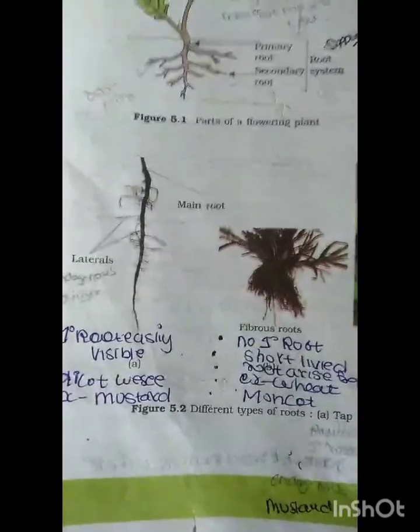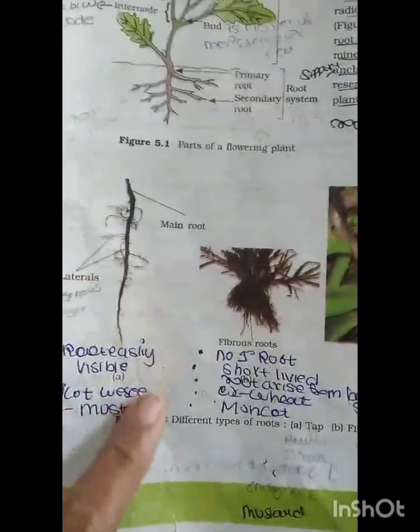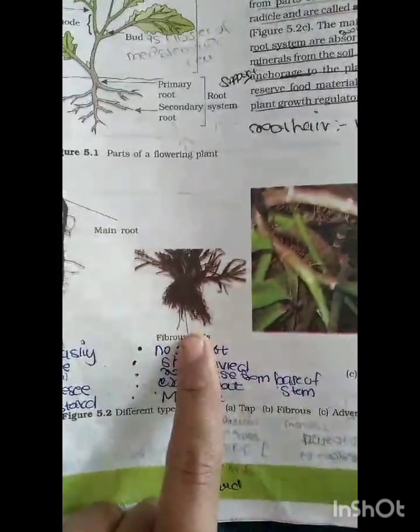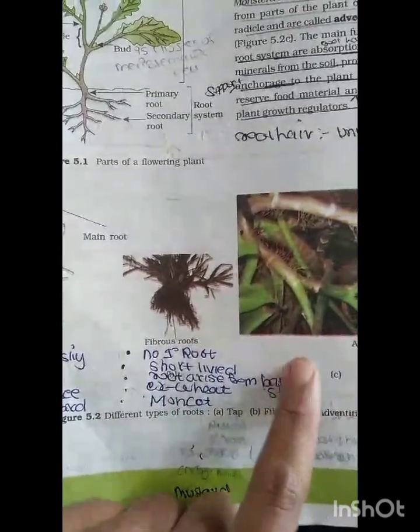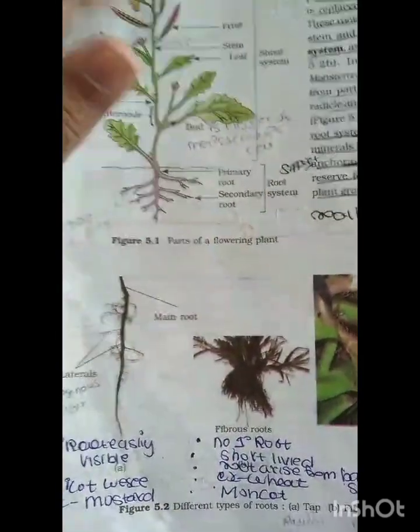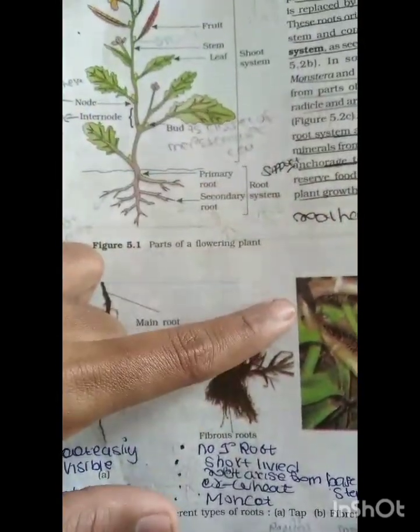Through the diagram we can also see that this one is a tap root, this one is a fibrous root, and this one is an adventitious root. And this is the root system, this is the shoot system. Shoot system is above the ground, root system underground.